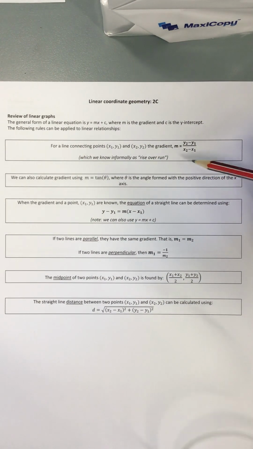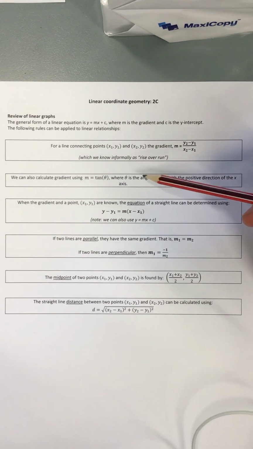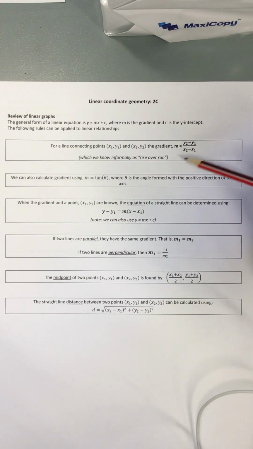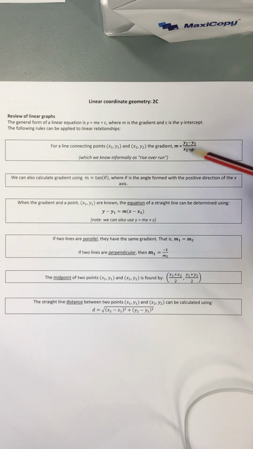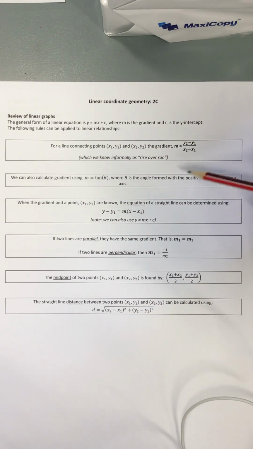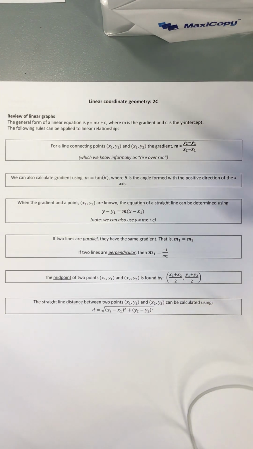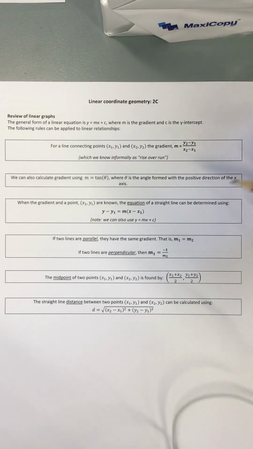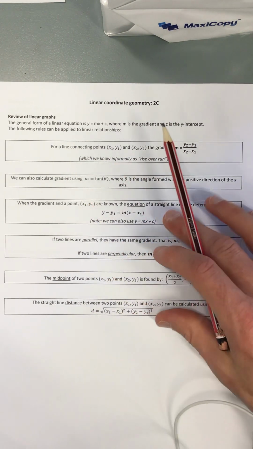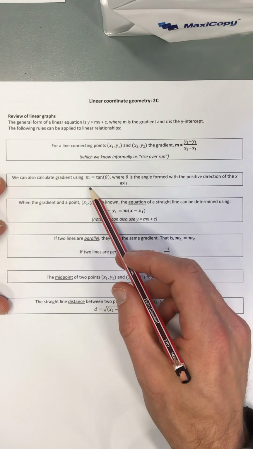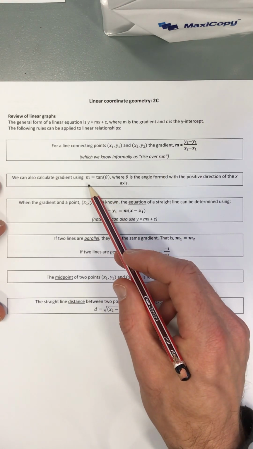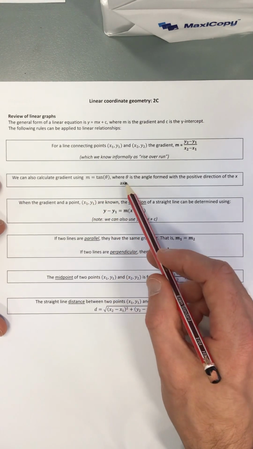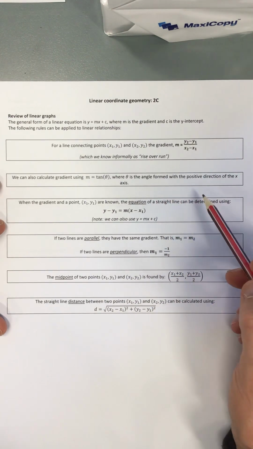When we calculate gradient, we use rise over run, but essentially our formula is m equals y2 take y1 over x2 take x1. It's a formula we've used a lot, but people still make mistakes with it, so use it carefully. It's also worth knowing that you sometimes calculate the gradient using gradient equals tan theta, where theta is the angle formed with the positive direction of the x-axis.